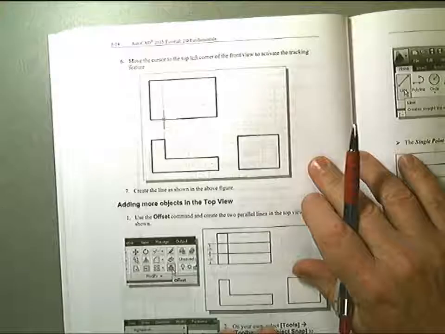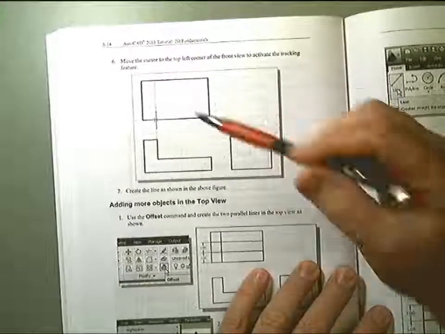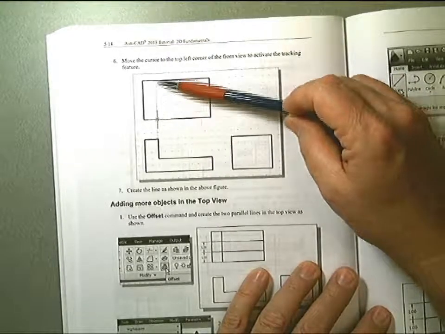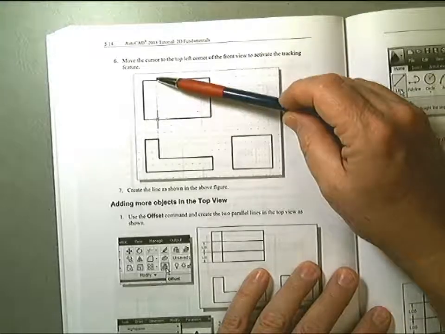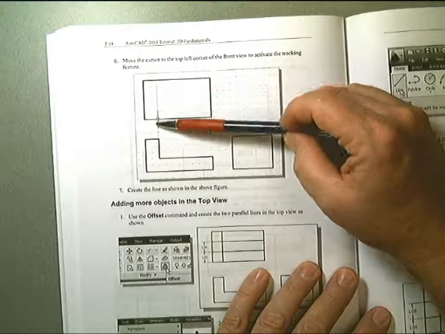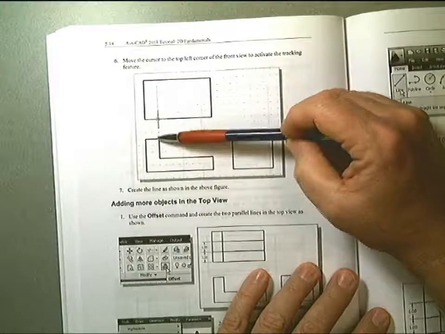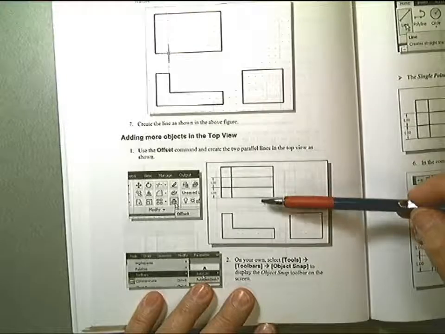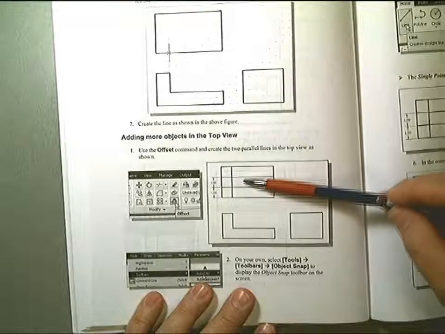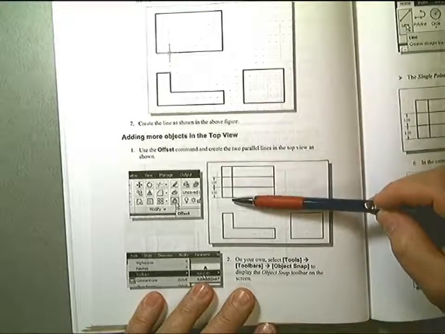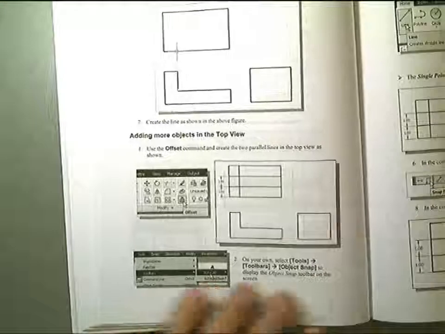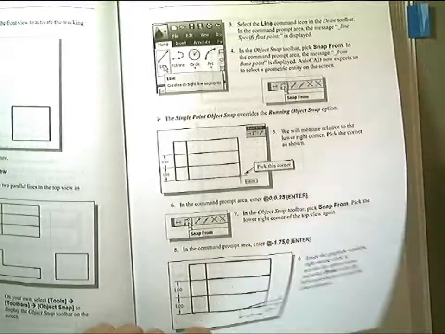So while you're creating these views using AutoSnap and object tracking, you'll be able to pick points to start your line work that are directly aligned with other points in the other view. You'll end up with an object that looks similar to this. You have a line here, then you can just offset this line an inch and then offset this line an inch, thereby creating the top view.